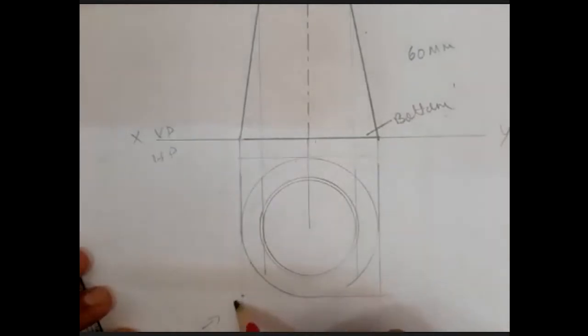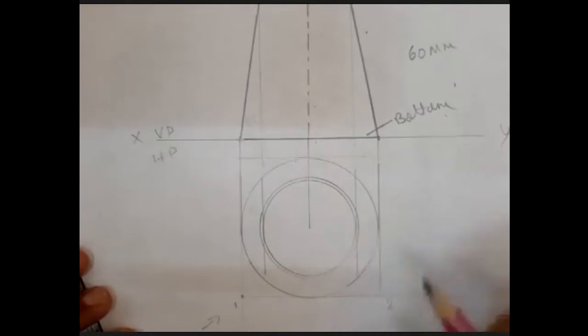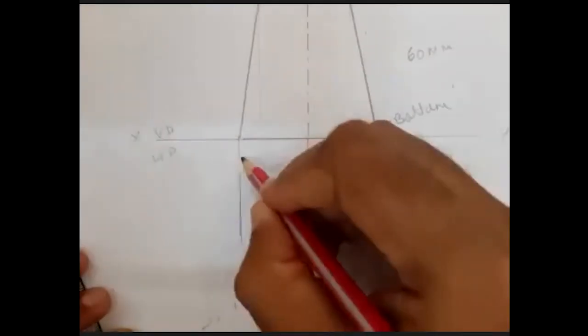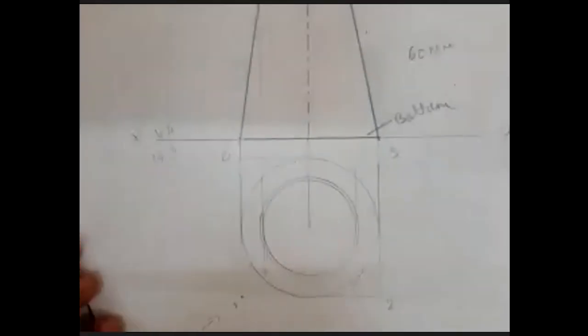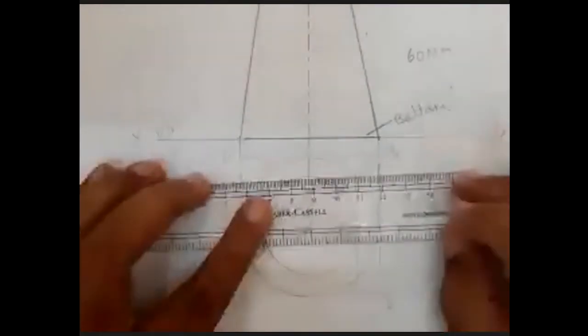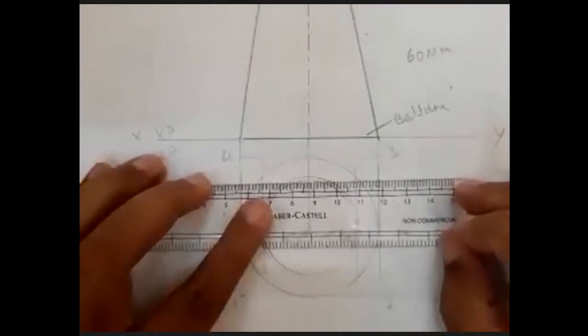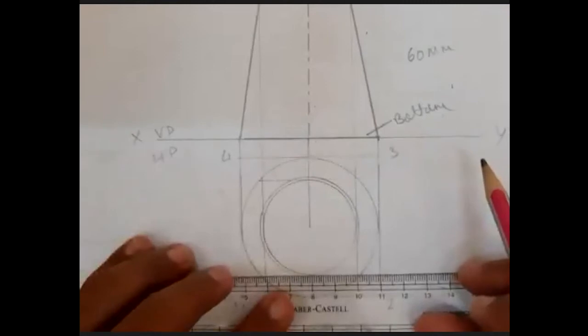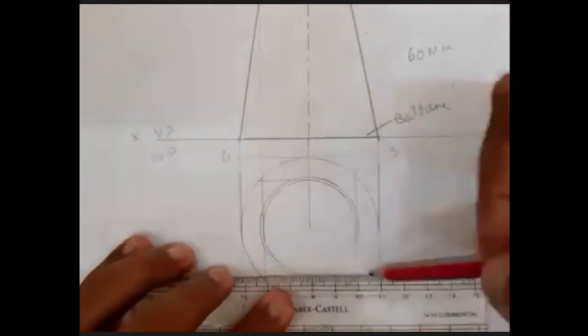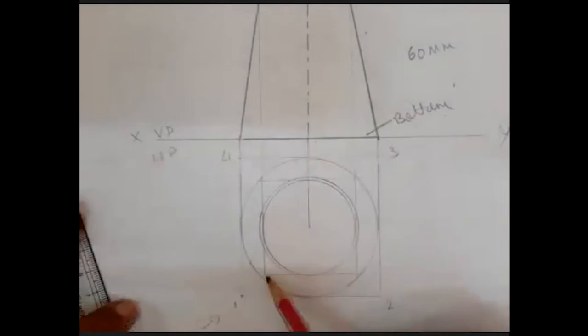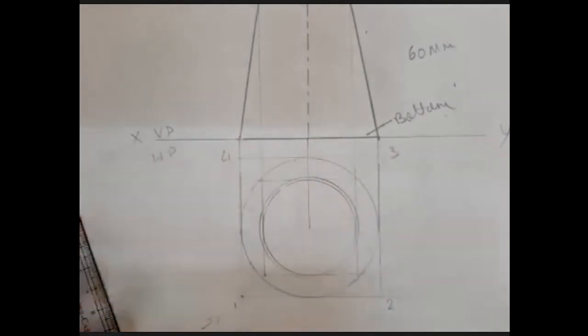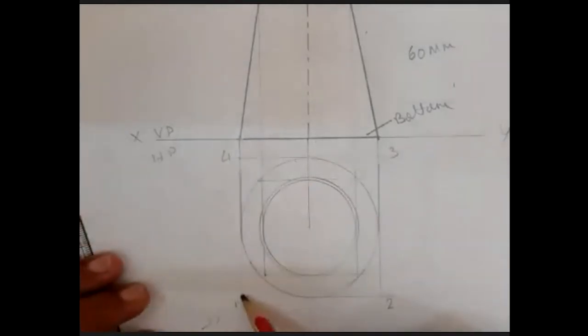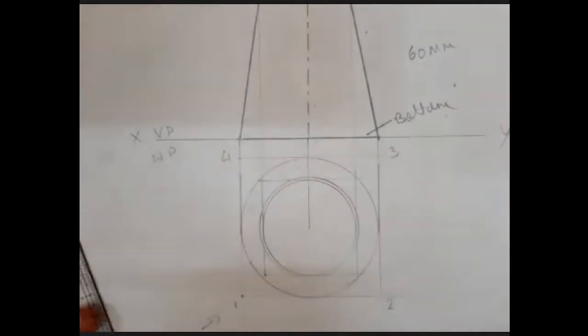Say for example, this is corner 1, this is corner 2, this is corner 3, and this is corner 4. Then inside I have one more square at the top because it is at a certain height of 60 mm. This inside square again I'm going to start with this corner, second, third, and fourth. To begin with, I'm going to start with corner 1.